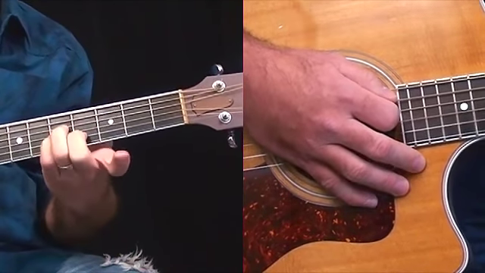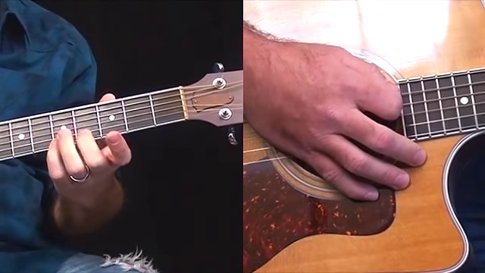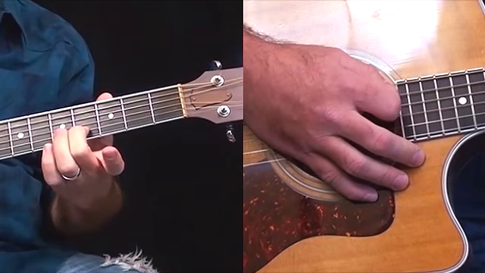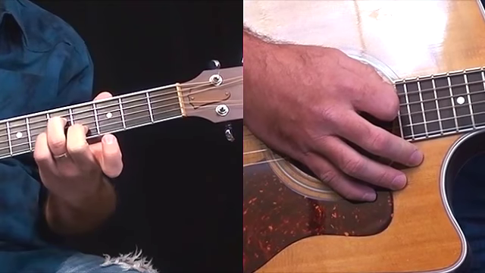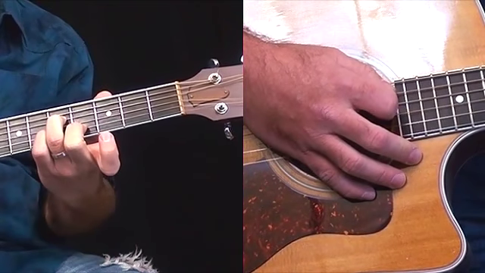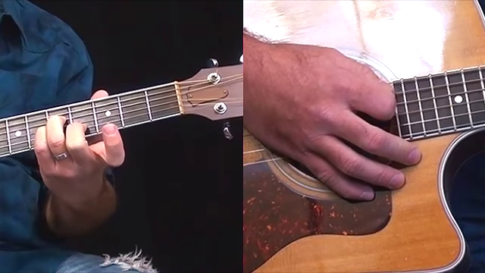The first thing that I would start with is actually the other 3 finger part. So I would put my middle finger on the 4th fret of the 2nd string, my 3rd finger on the 5th fret of the 4th string, and my pinky on the 5th fret of the 3rd string.